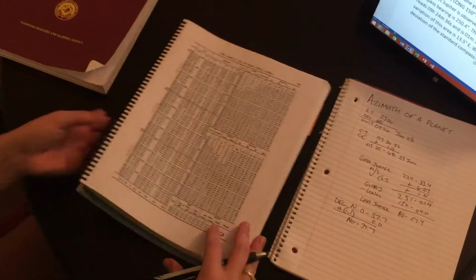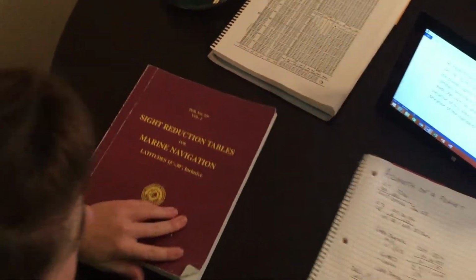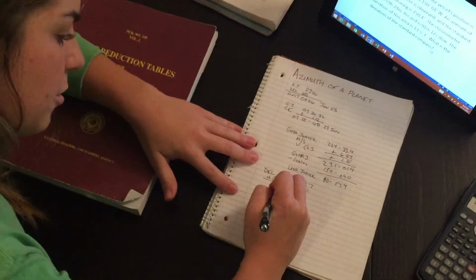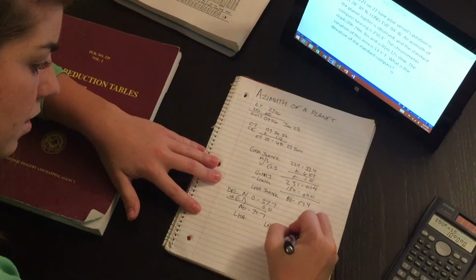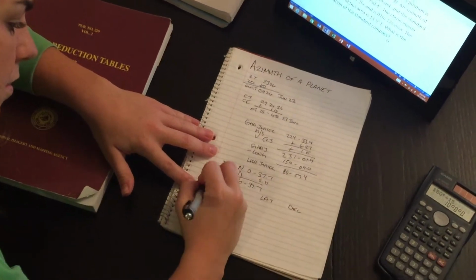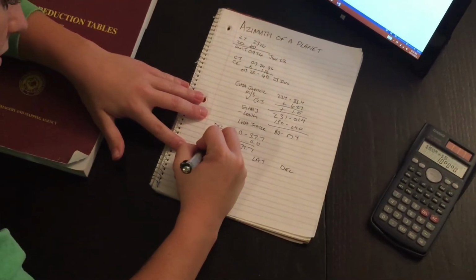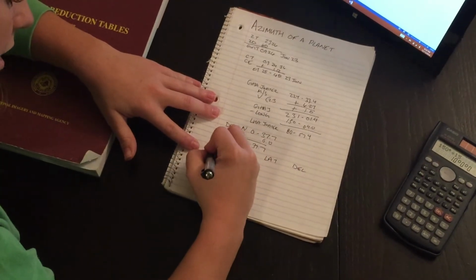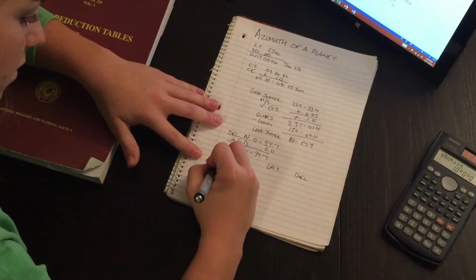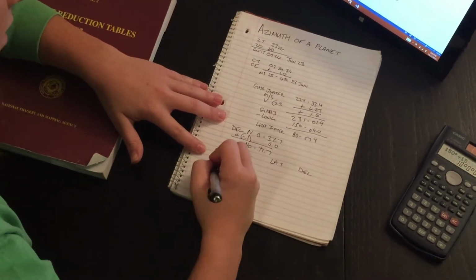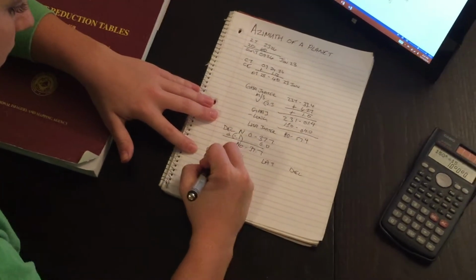You're then going to go to your 229, and you have to set up your table for LHA, latitude, and declination. Your first column is going to be base Z, the next higher, your increments, and then your correction.